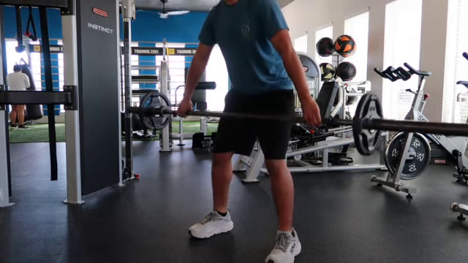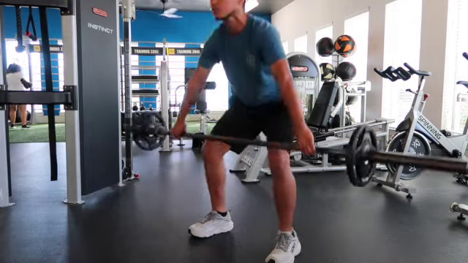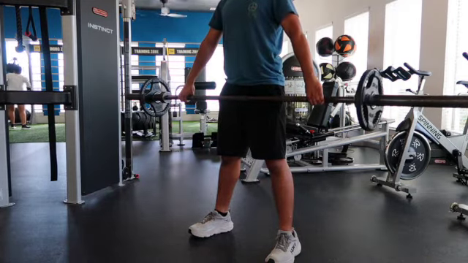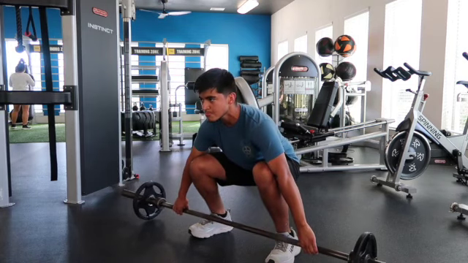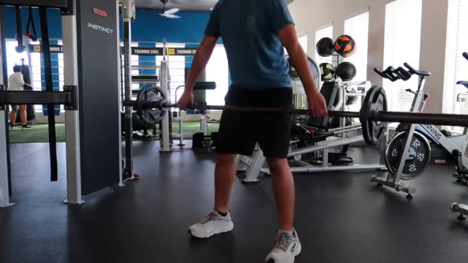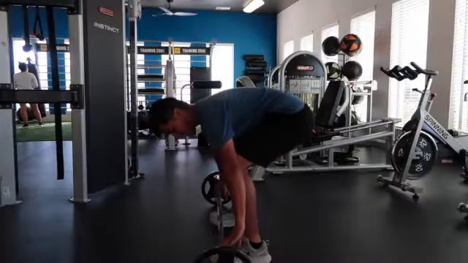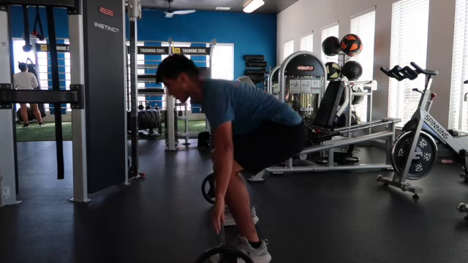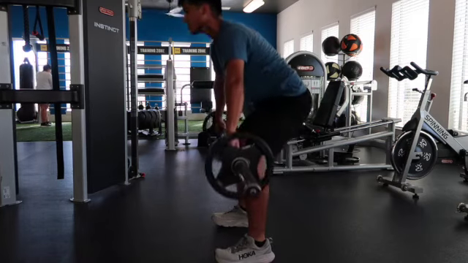This particular deadlift is really good for working your triceps and your latissimus dorsi, and deadlifts are a great structural exercise which increase your bone density. And here I've included another view so you get to see the proper form of the deadlift.